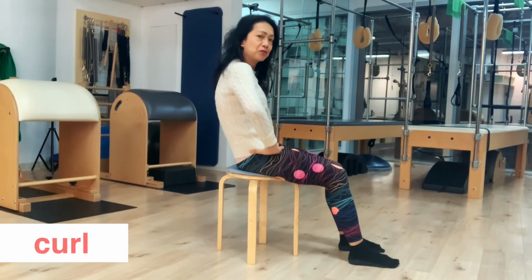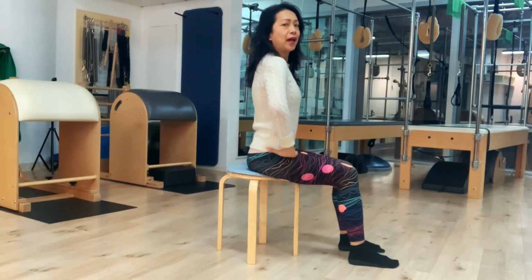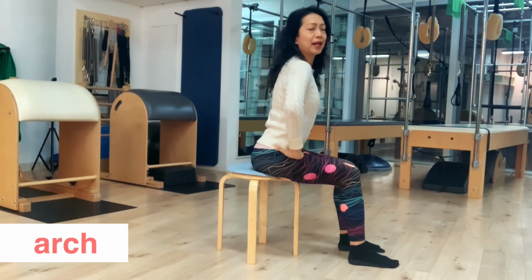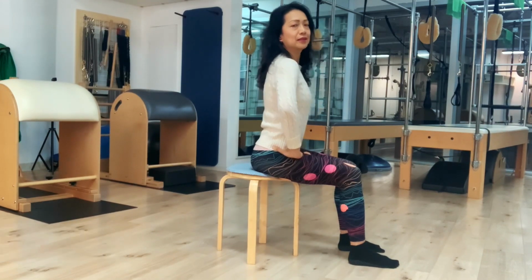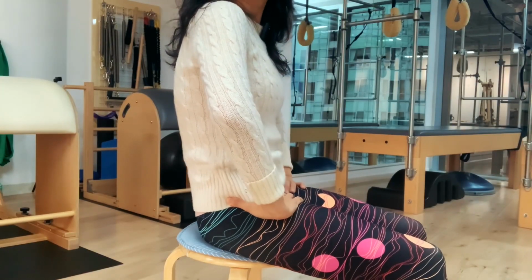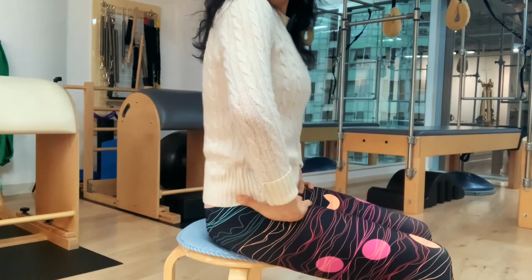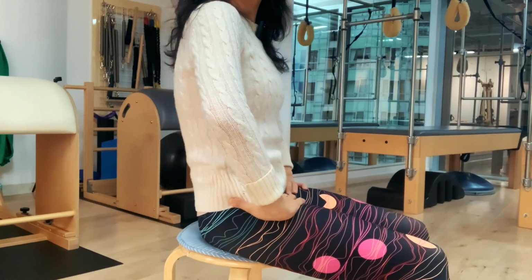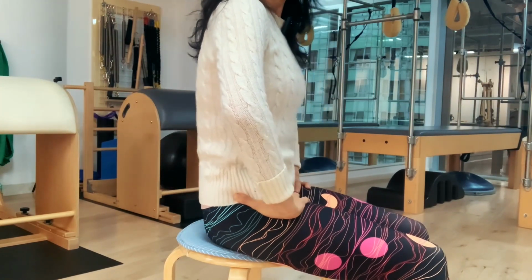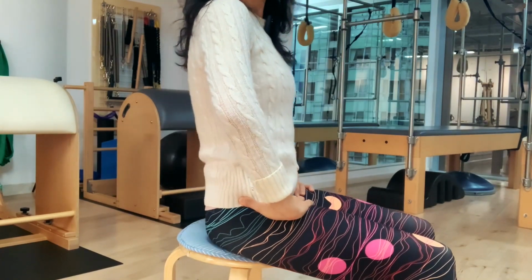Curl into posterior tilt and arch into an anterior pelvic tilt again. You curl and you arch and come back to center.